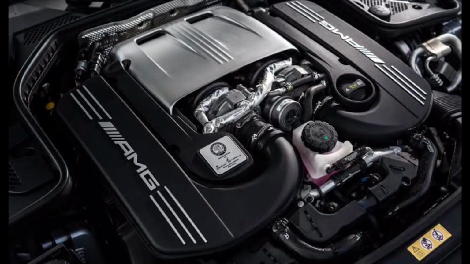I was just trying to explain that naturally aspirated and turbocharged engines do not produce the same amount of power, even though they have the same displacement. So for a quick calculation on how to get engine displacement, I'll be using my favorite Mercedes-AMG engine, the M177 engine. It has a bore of 8.3 centimeters and a stroke of 9.2 centimeters.